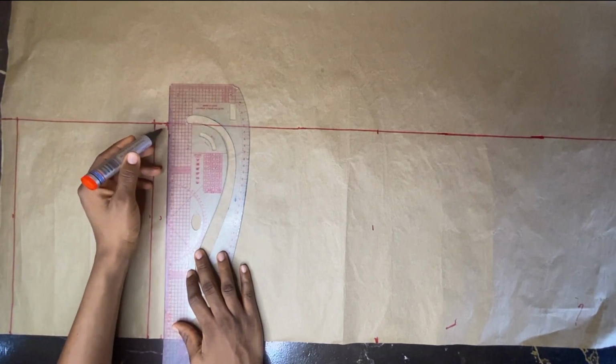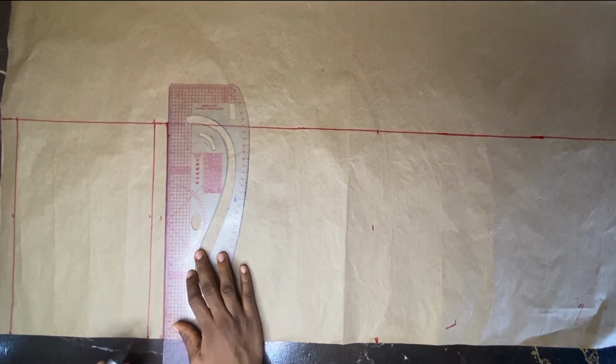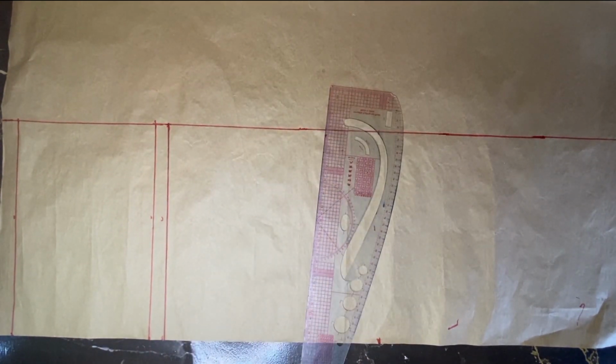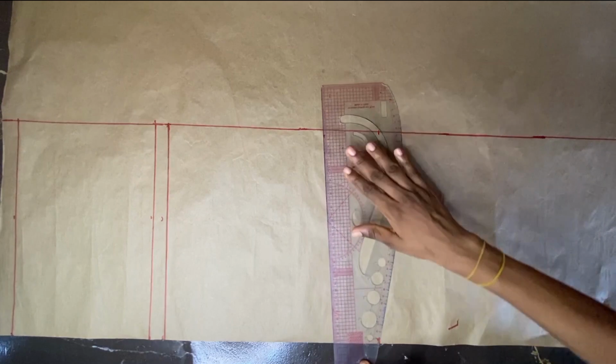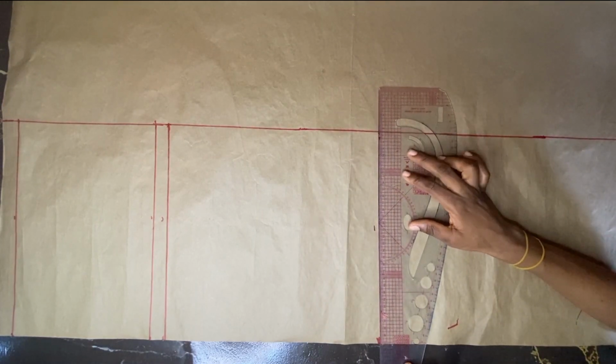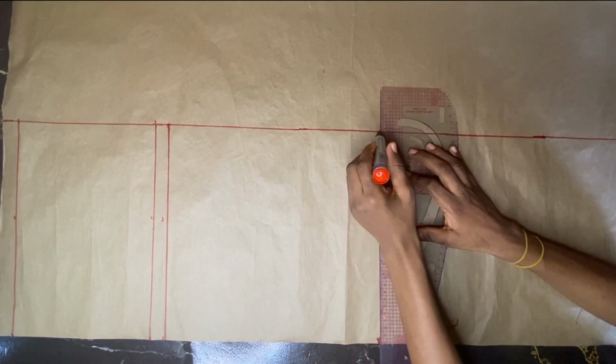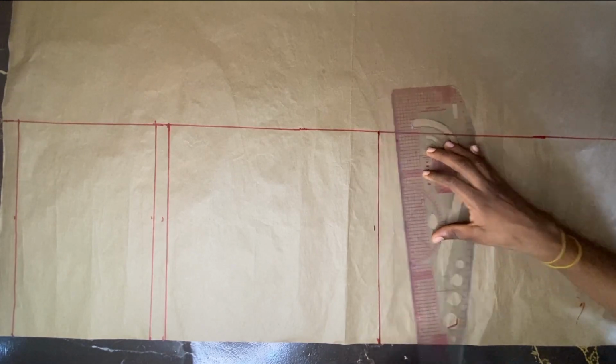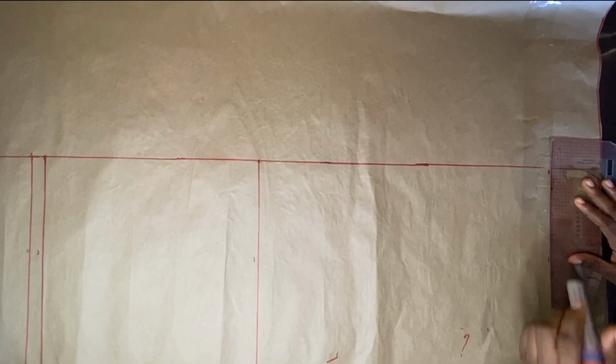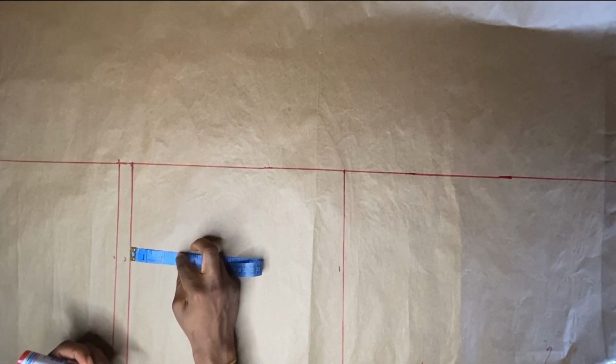The first mark I made was my hip line. This is the reference line, and the next line I'm marking is our knee line. So let's mark my knee line now. This is my knee line, and last but not least is our ankle line. I did not add seam allowance to my ankle line.